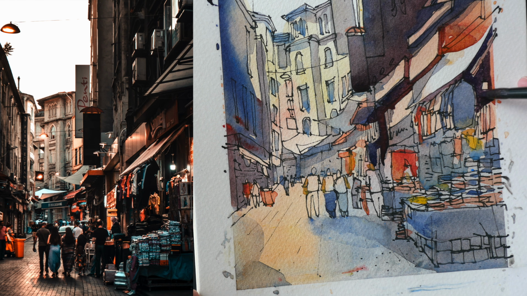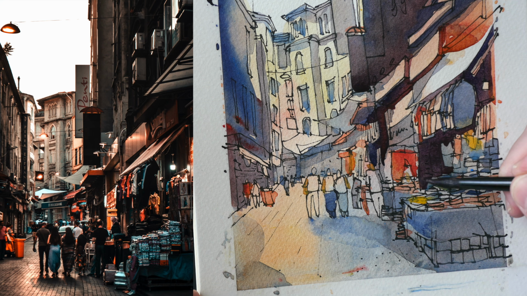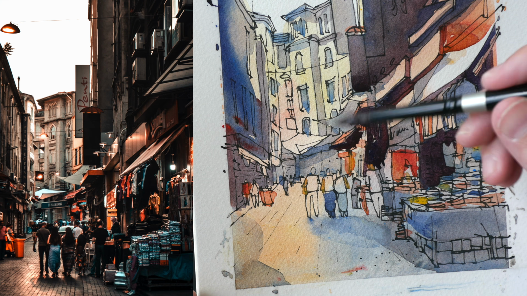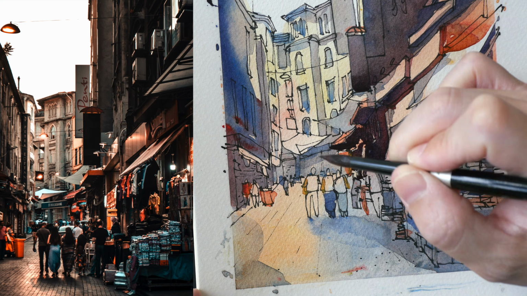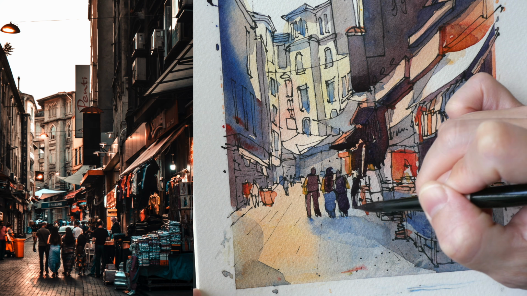And using a limited color palette in this case makes it much easier to paint this scene because there are many things going on. Using a limited color palette is the safest choice when it comes to painting scenes, especially when you're outdoors.